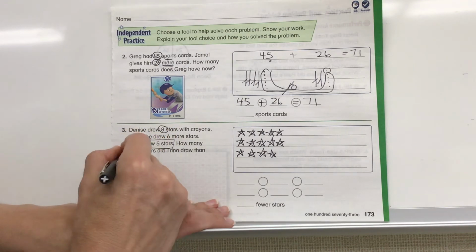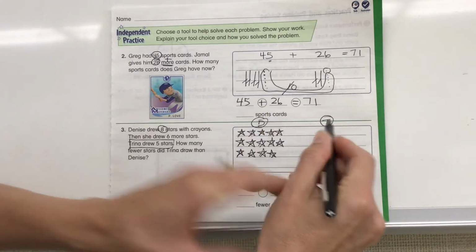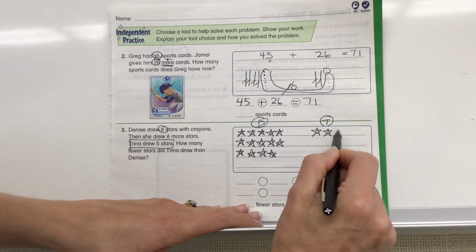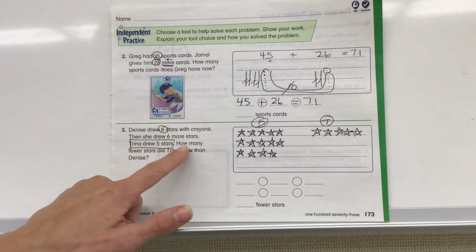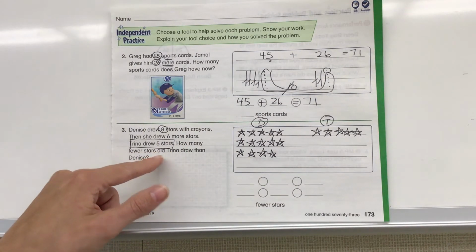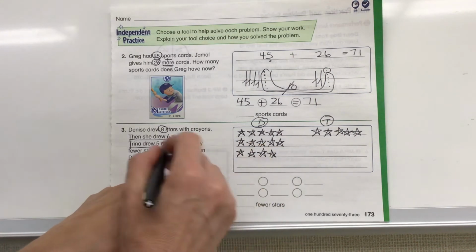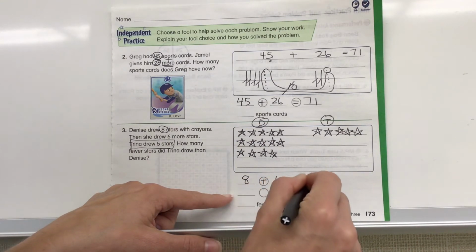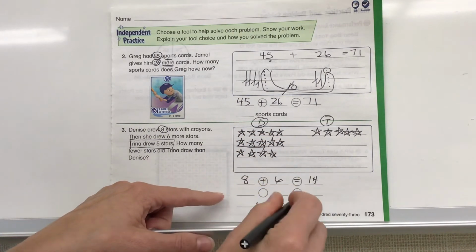Trina drew 5 stars. So I'm going to put a T for Trina and a D for Denise. Okay, Trina did 5 stars: 1, 2, 3, 4, 5. How many fewer stars did Trina draw than Denise? So what I'm going to do is take a look. I know my original was 8 plus 6 equals 14, right? We did our original 8 plus 6 more equals 14.